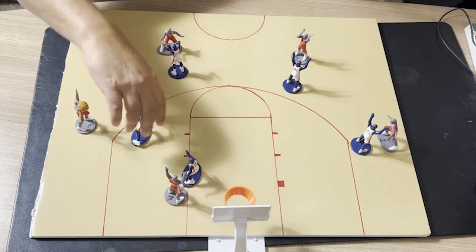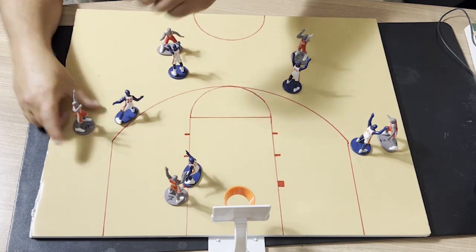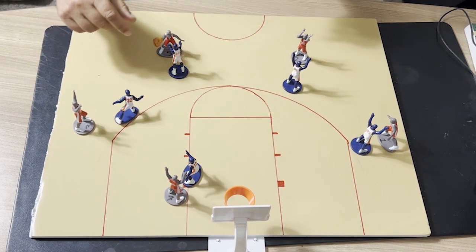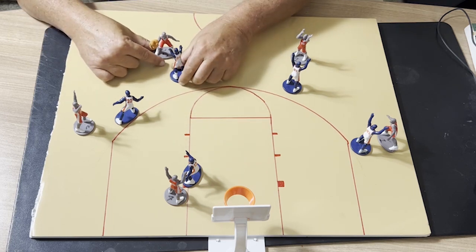So now we'll look at a drive with a post player on the same side, on the strong side.